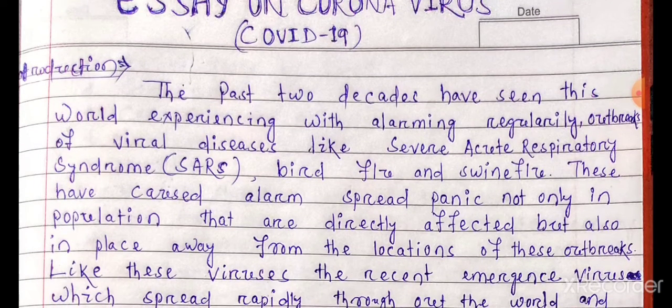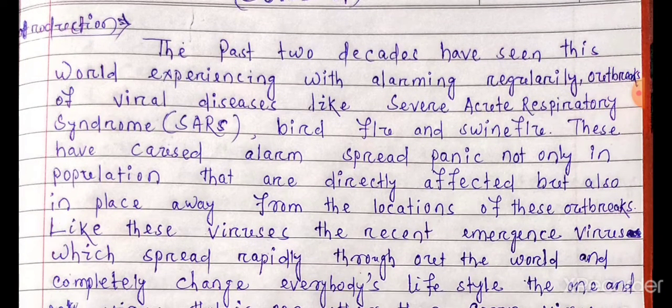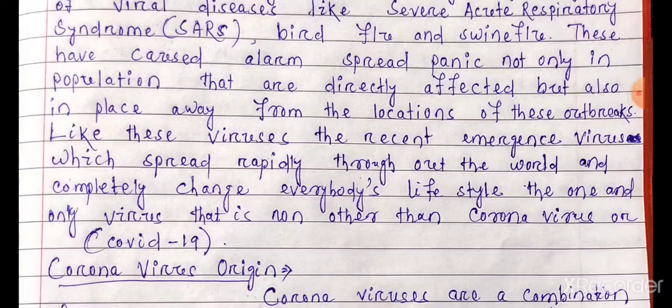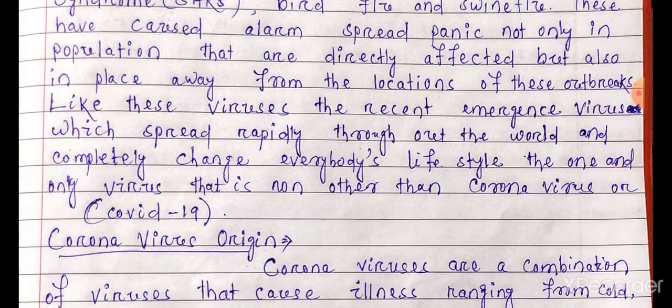The past 2 decades have seen this world experiencing with alarming regularity outbreaks of viral diseases like severe acute respiratory syndrome, bird flu and swine flu. These have caused alarm and spread panic, not only in populations that are directly affected but also in places away from the locations of these outbreaks. Like these viruses, the recently emerged virus spread rapidly throughout the world and completely changed everybody's lifestyle, the one and only virus that is none other than coronavirus or COVID-19.